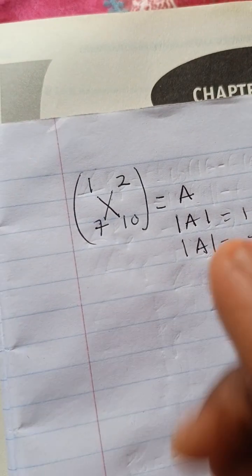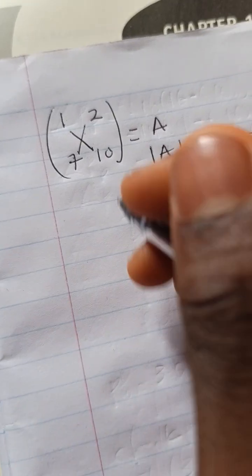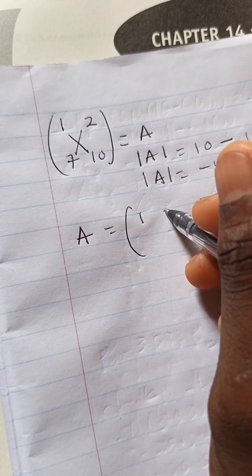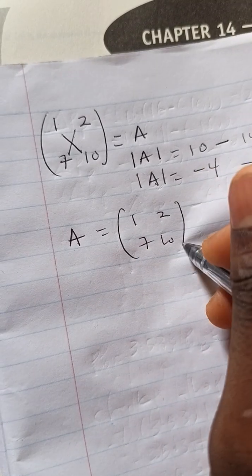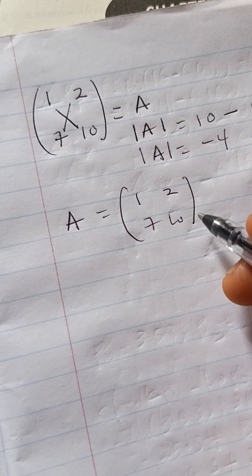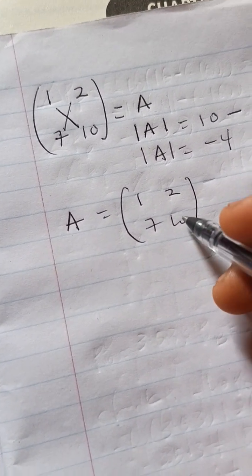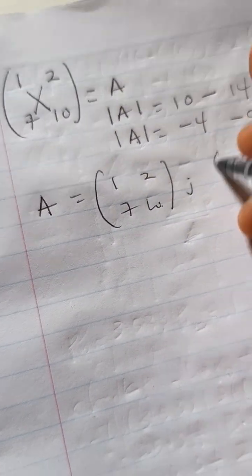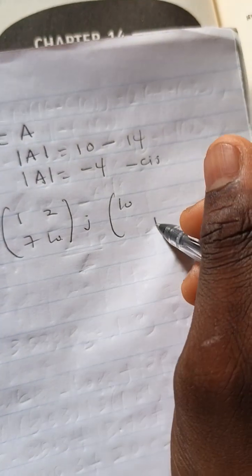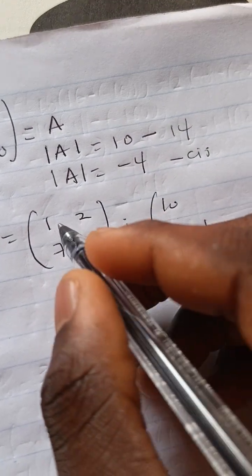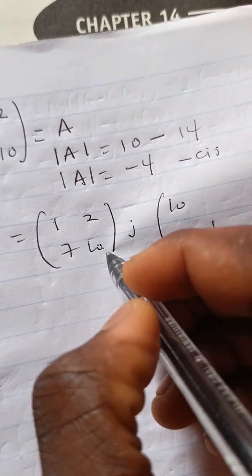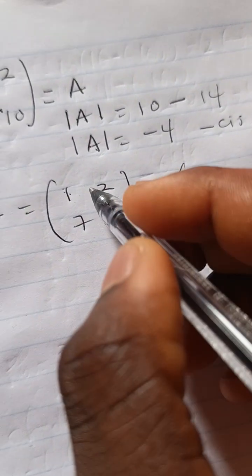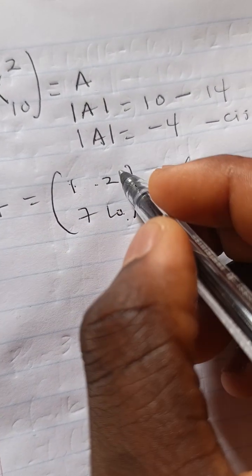The next thing you need to do when you want to find the inverse of a 2 by 2 matrix is, since we have A equal to 1, 2, 7, and 10, to get your inverse, you just transpose these two, 10 and 1. So 10 goes on top, 1 comes in place of 10, 10 goes to the place of 1, just like this. Then you just add your minus to 7 and 2.